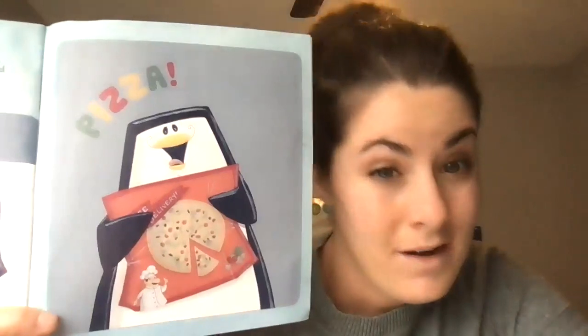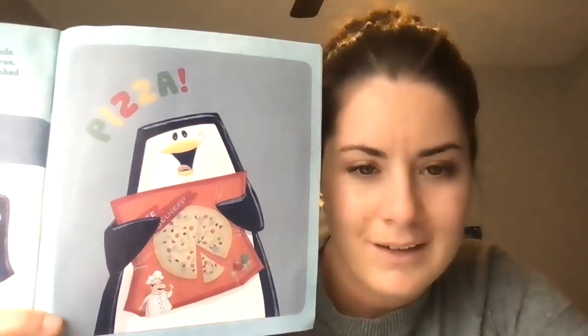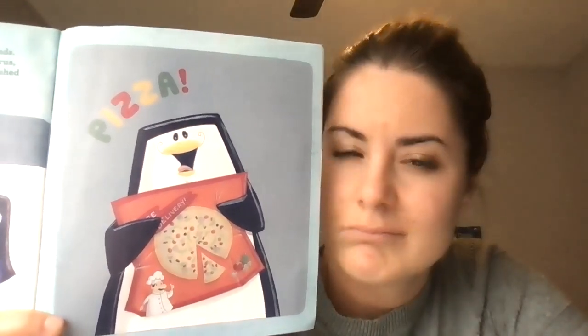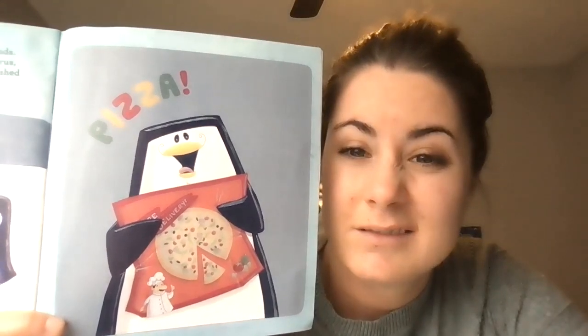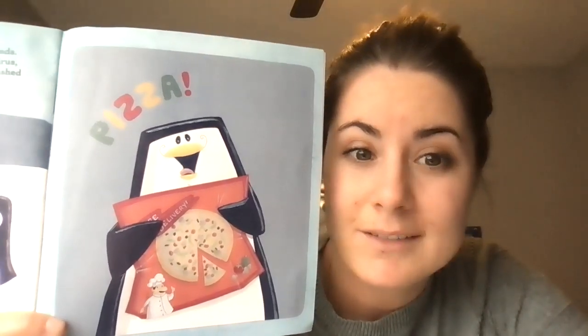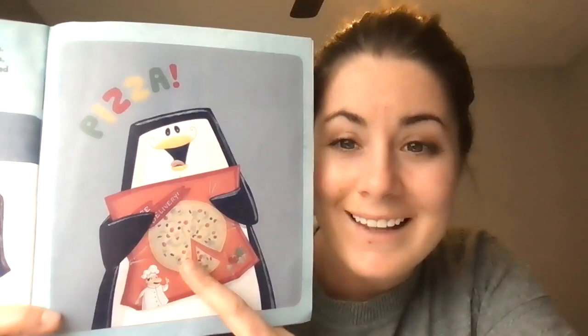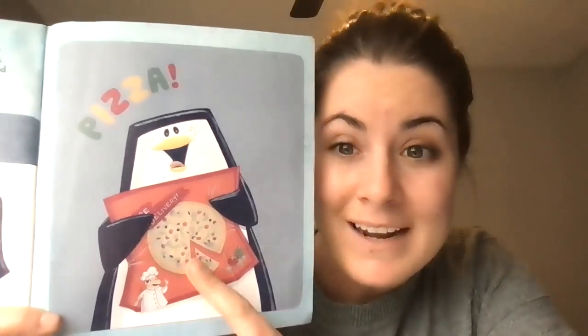Okay, so before we talk about the author's purpose here, you could predict what the next book would be about. What do you think? Is it going to be about hot dogs? Hamburgers? No. Yeah, I bet it's going to be another adventure of this penguin trying to find pizza. Right now he's like, wow, that looks delicious. How do I get my hands on that?